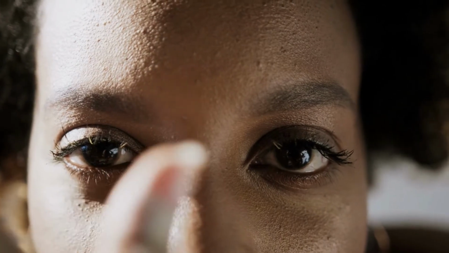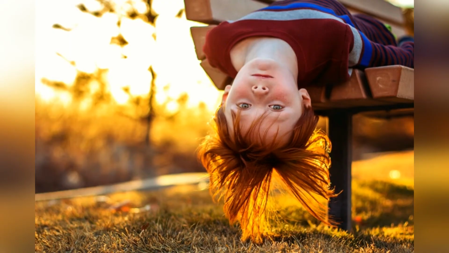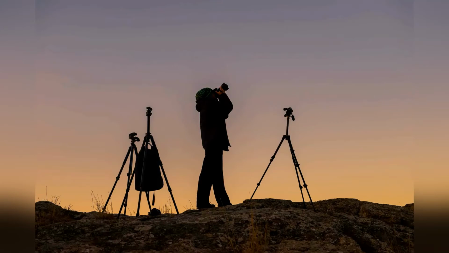Natural light can be your best friend or worst enemy. Nail it, and you'll have spectacular photos to showcase your shooting prowess. Mess things up, and no amount of editing will save your picture from poor lighting. Knowing when to shoot is important.